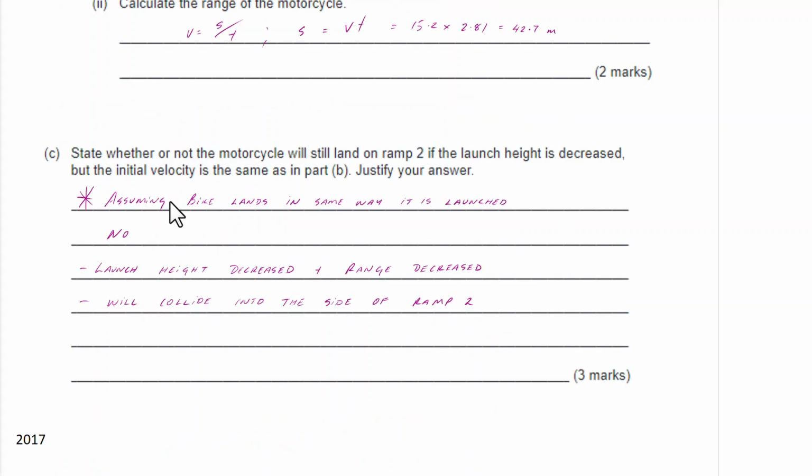State whether the motorcycle will be still on ramp 2 if the launch height is decreased. Now we're making the assumption that the bike lands in the same way it's launched. So that means it's launching from the edge, and when it lands, it's going to land on the edge. Now, if you decrease the height, no, that's not going to happen because the launch height has actually been decreased. So therefore, you're actually decreasing the time of flight, which would then actually decrease the range. So the poor cyclist will actually hit the side of the ramp. It won't actually land on the curved part.